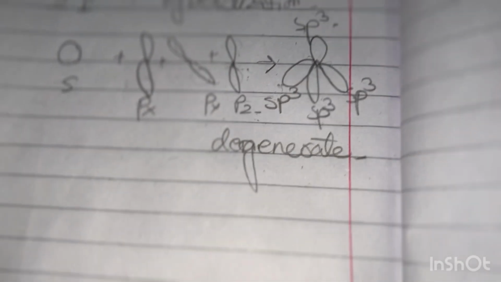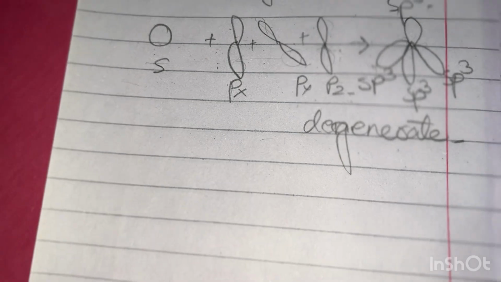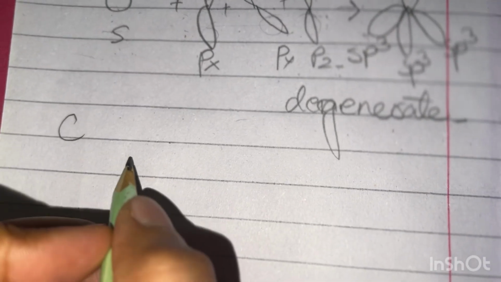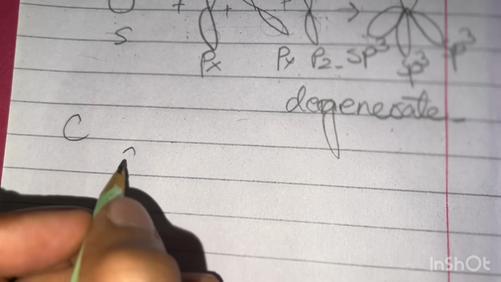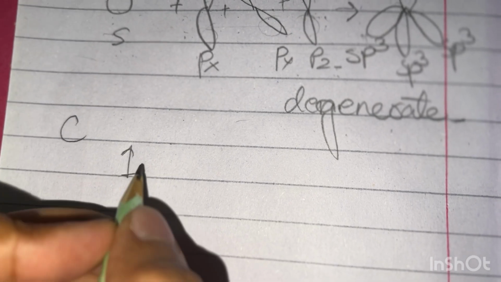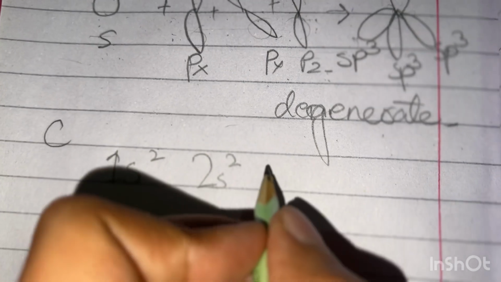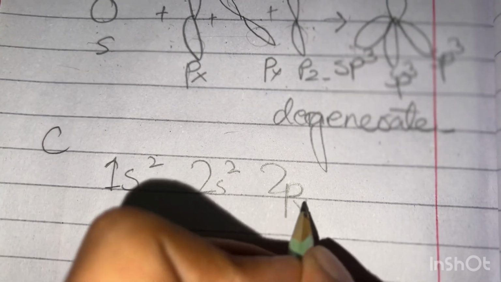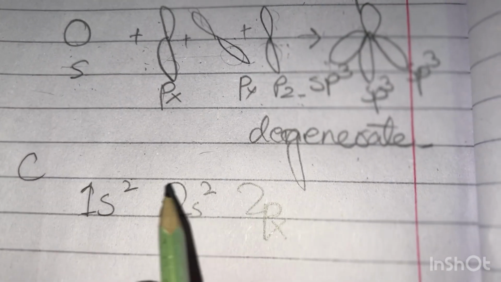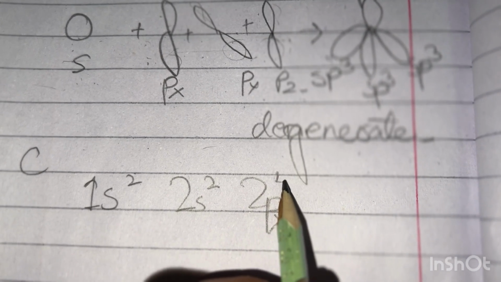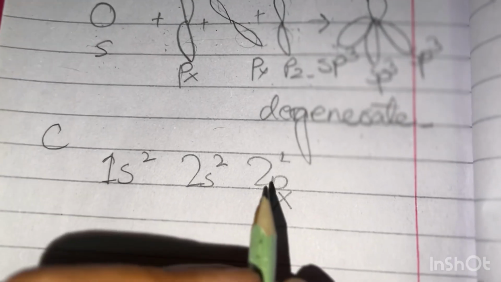Okay, so let's go toward carbon's electronic configuration. What about electronic configuration? 1s2, 2s2, 2px, 2py.